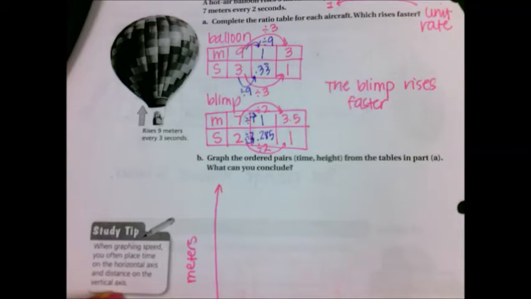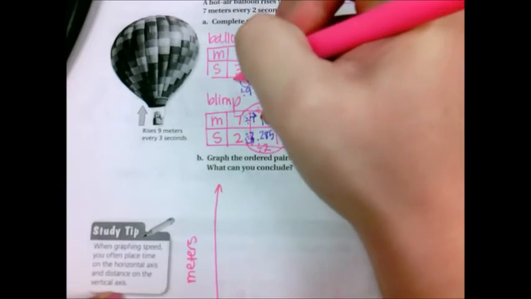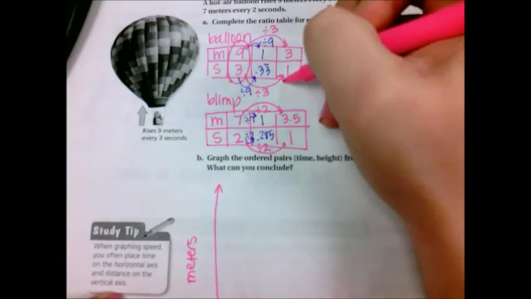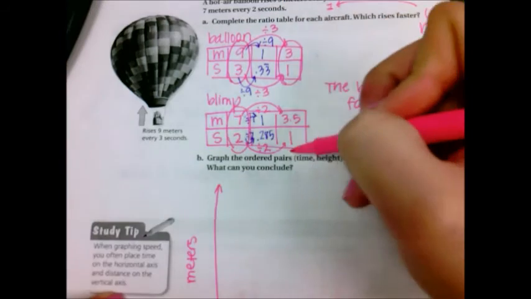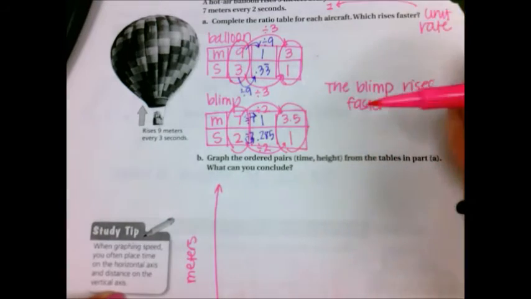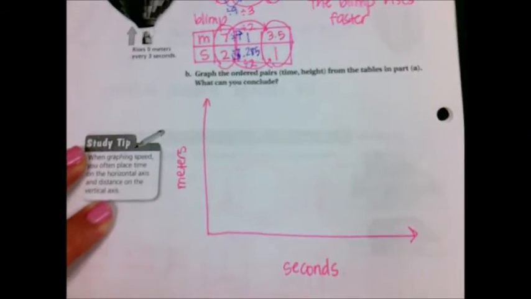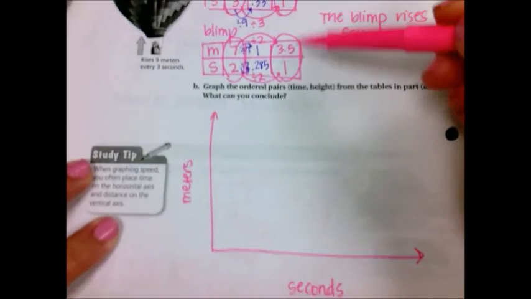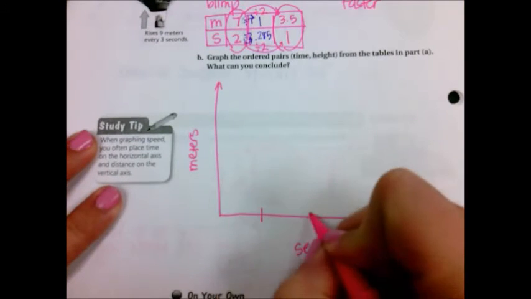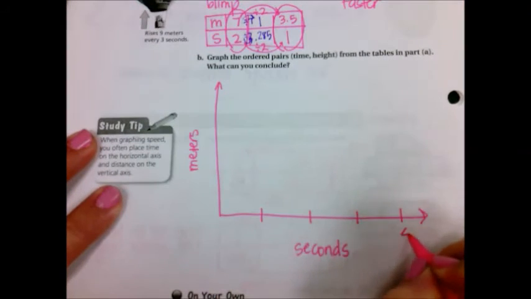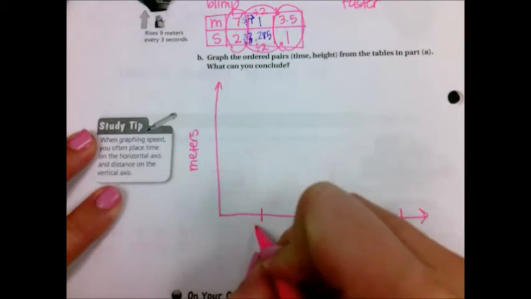When we're looking at our ordered pairs, we're not going to graph the ones with the decimals, we're just going to graph the pink ones. So we're going to look at 3 and 9 and 1 and 3 for the balloon, and then 2 and 7 and 1 and 3.5 for the blimp. So the largest number that I have to go up to in seconds is actually just 3. So for seconds, I just have to go 1, 2, 3. I can put 4 on there if we want to, but we don't need to go very high.